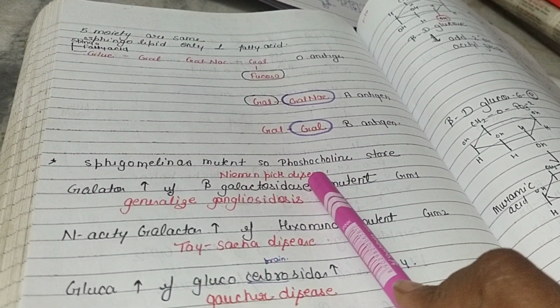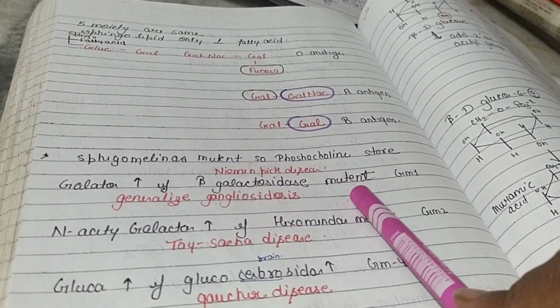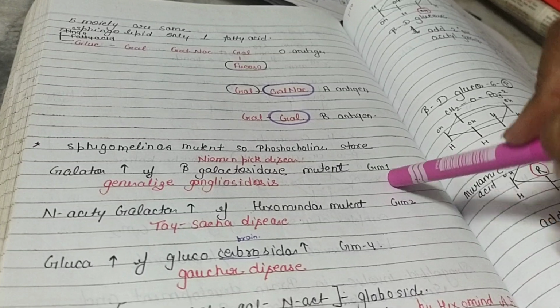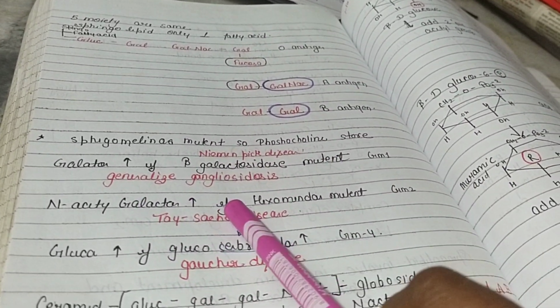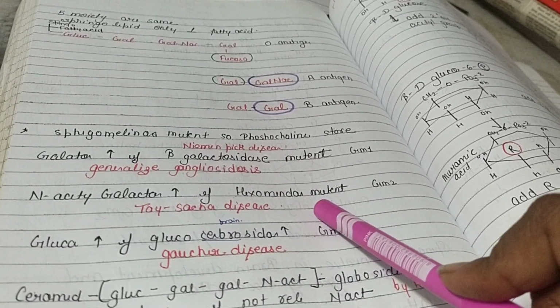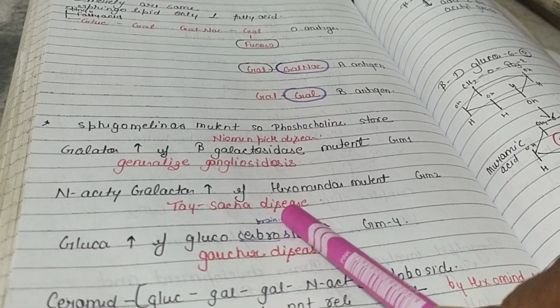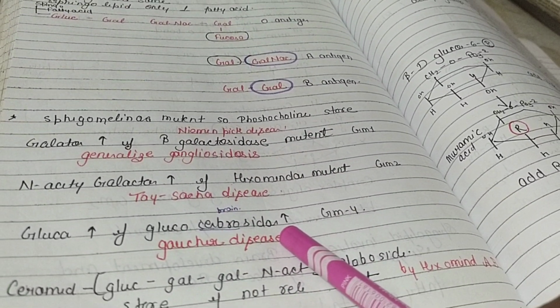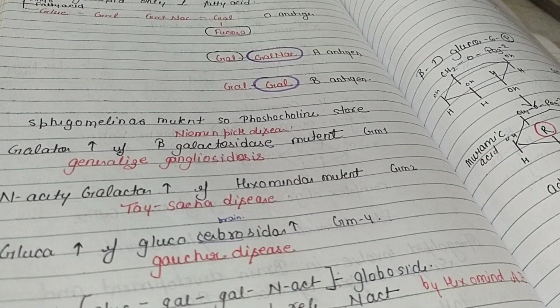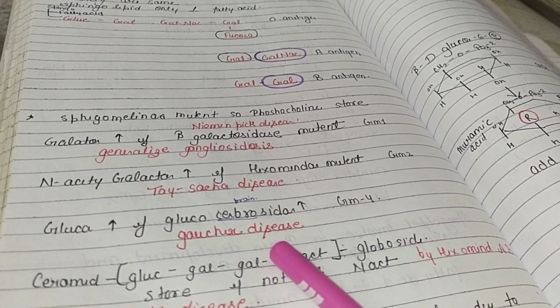If sphingomyelinase is mutant, sphingomyelin is stored and it causes Niemann-Pick disease. Galactose is high if beta-galactosidase is mutant, in GM1 gangliosides, so it causes GM1 gangliosidosis. N-acetylgalactosamine is high if hexosaminidase is mutant, so it causes Tay-Sachs disease. Glucose is high if glucocerebrosidase is mutant, so it causes Gaucher disease.